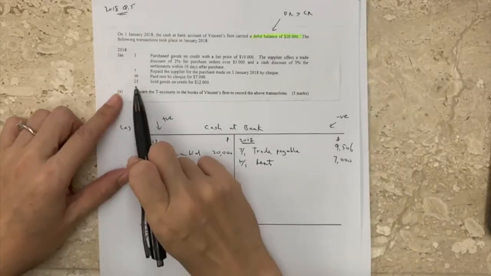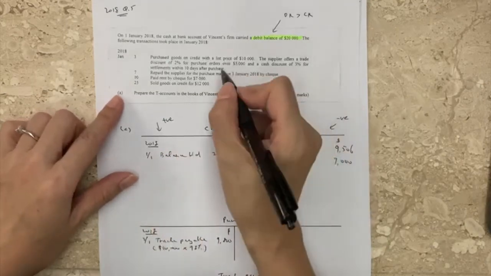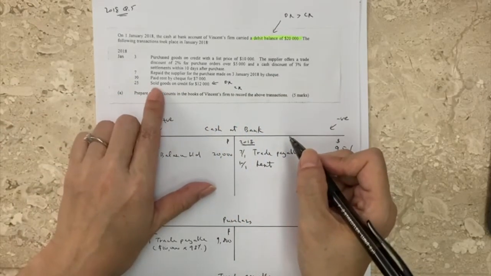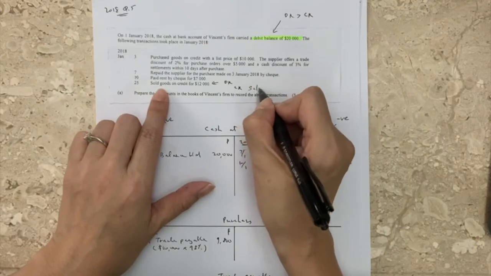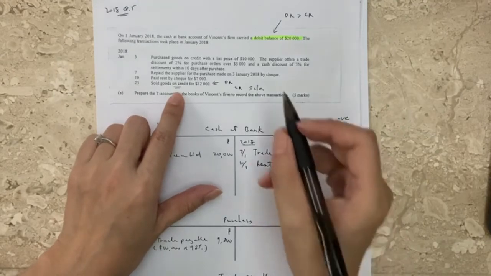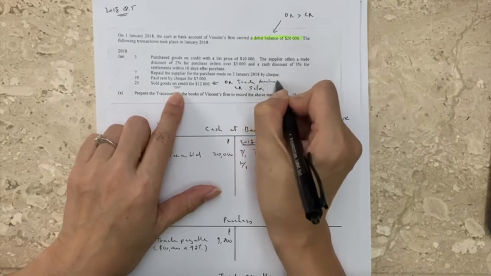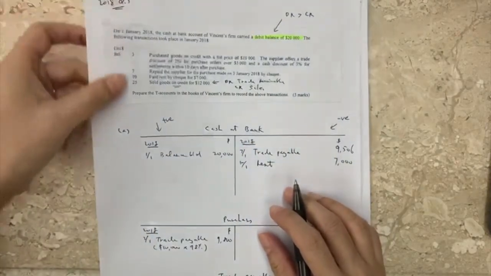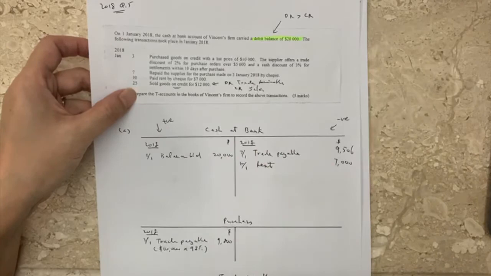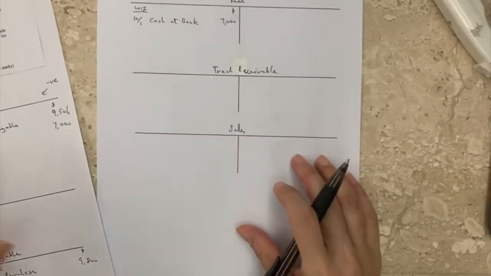Okay, and then finally 25th, sold goods on credit for 12,000. So what is the meaning of sold goods on credit? That means we make sales to a customer, and sales is always a credit item, so we credit sales. And on credit means we have not received money yet, so we are going to receive money later. So the debtor owes us money, so debit trade receivable. Therefore on 25th I need to draw up one T account for trade receivable and another one for sales.